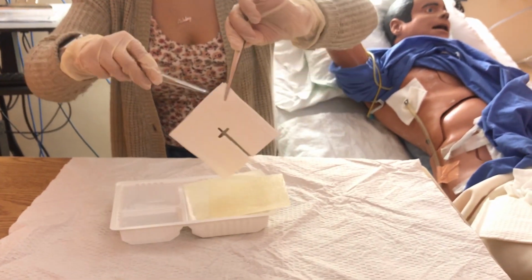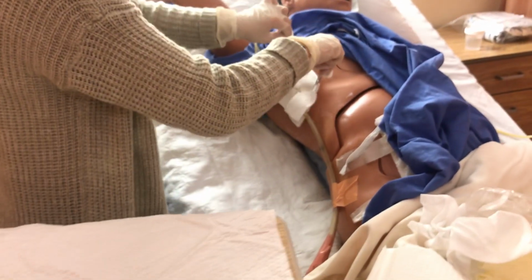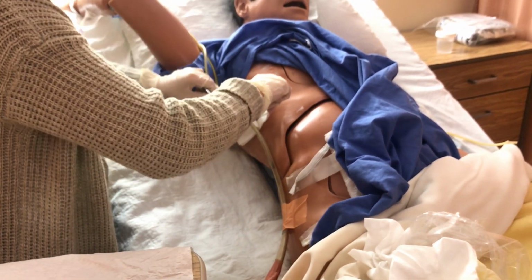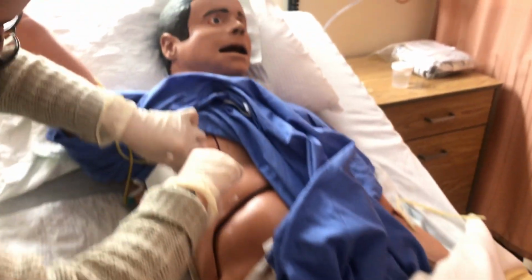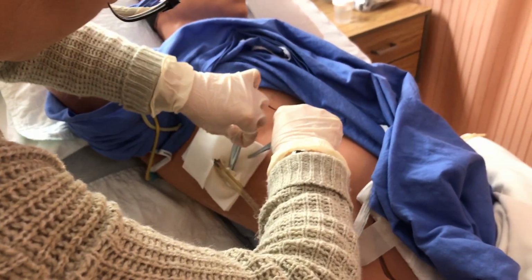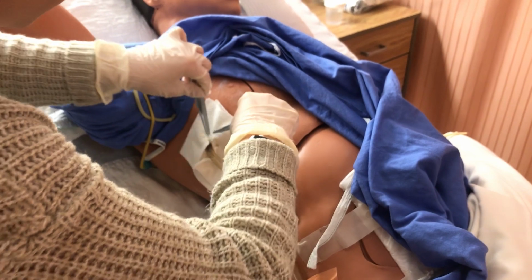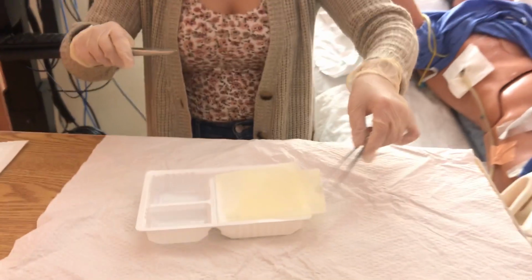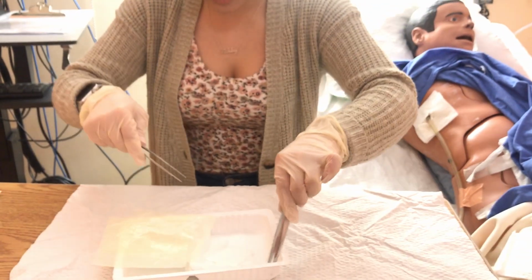So that's one. And then in a different direction. And then grab one of my 4x4s to place on top.